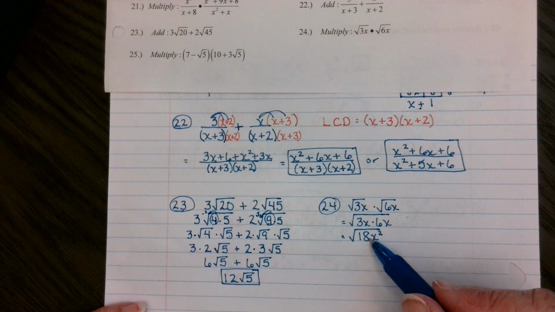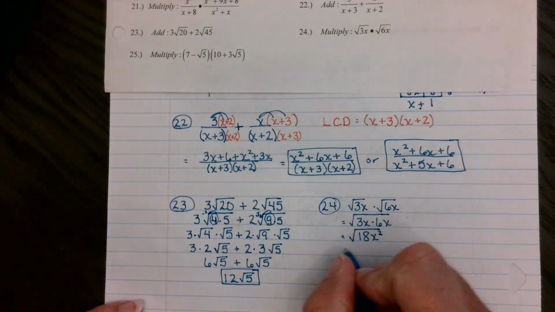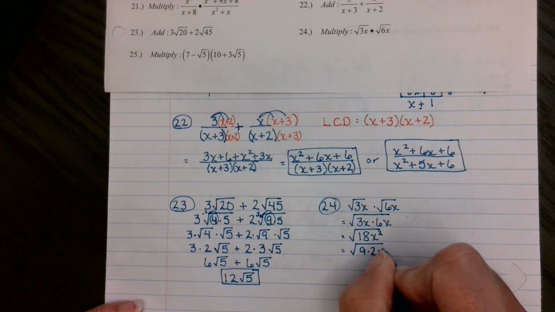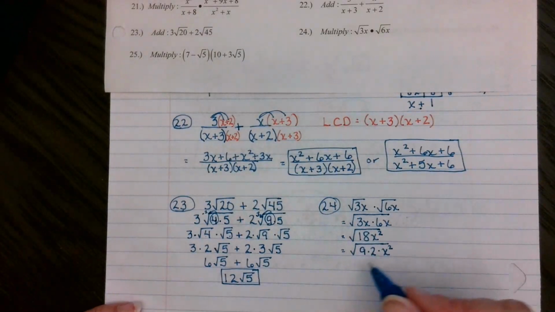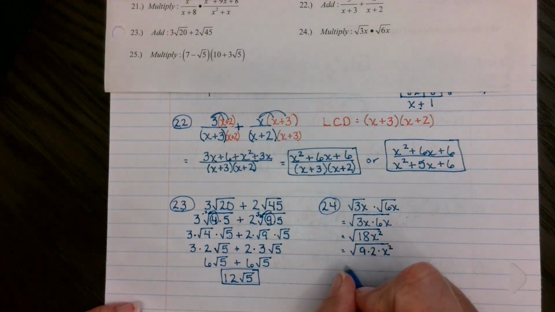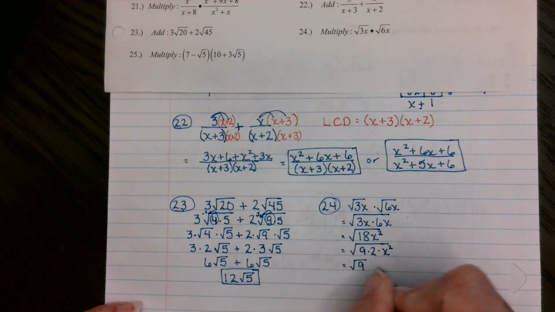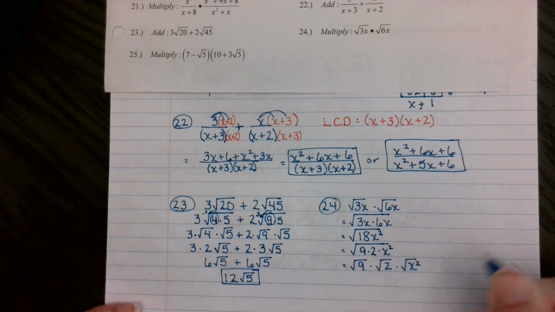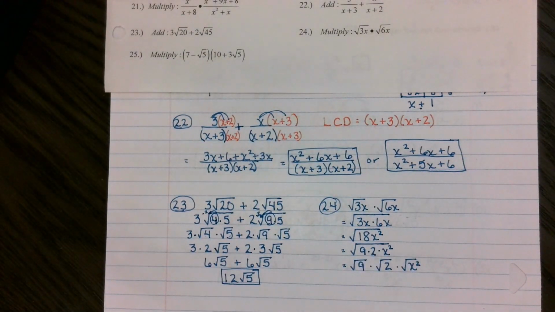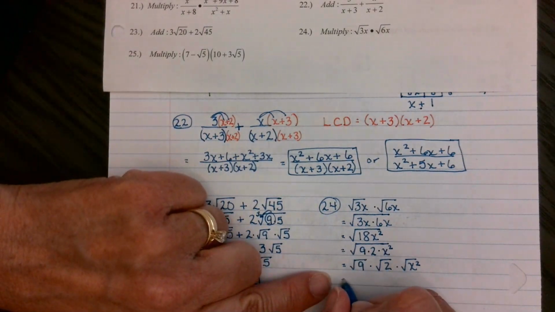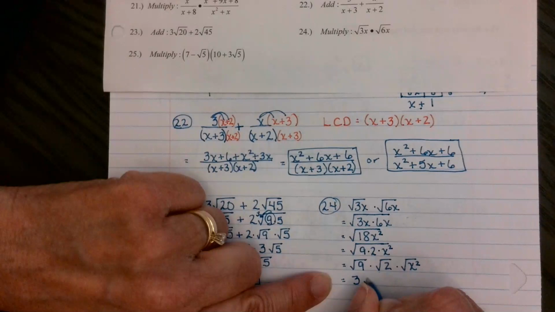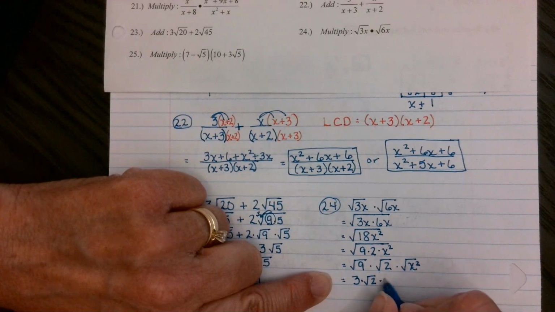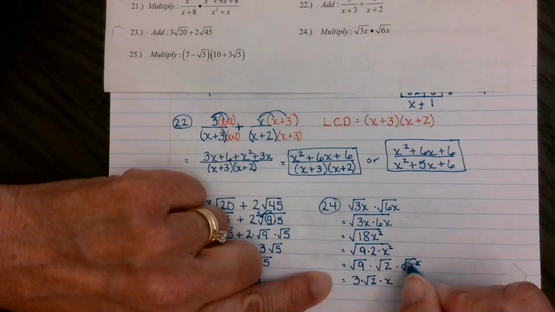There is a perfect square inside 18. That is the square root of 9 times 2 times x squared. Now again, this is the same thing as saying the square root of 9 times the square root of 2 times the square root of x squared. See how we can split them up or put them together? Either way, it's the same thing. Square root of 9 is 3 times the square root of 2, times the square root of x squared gives us x. Remember, squares and square roots cancel each other out?